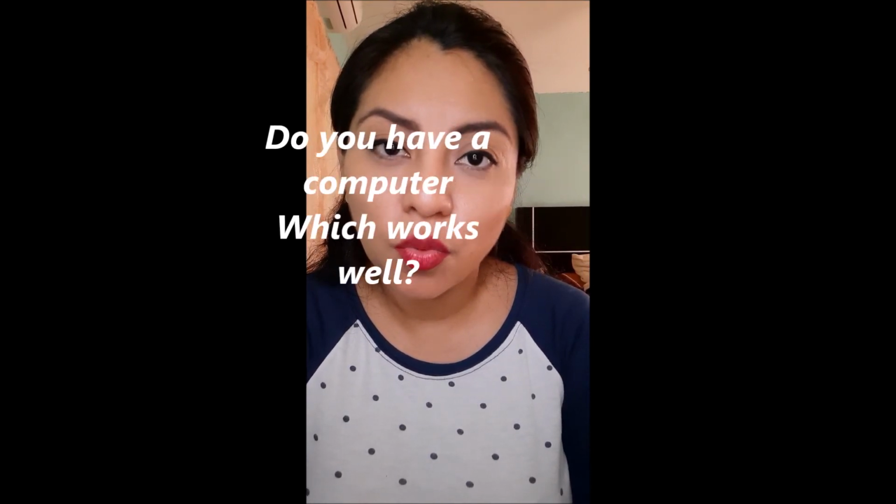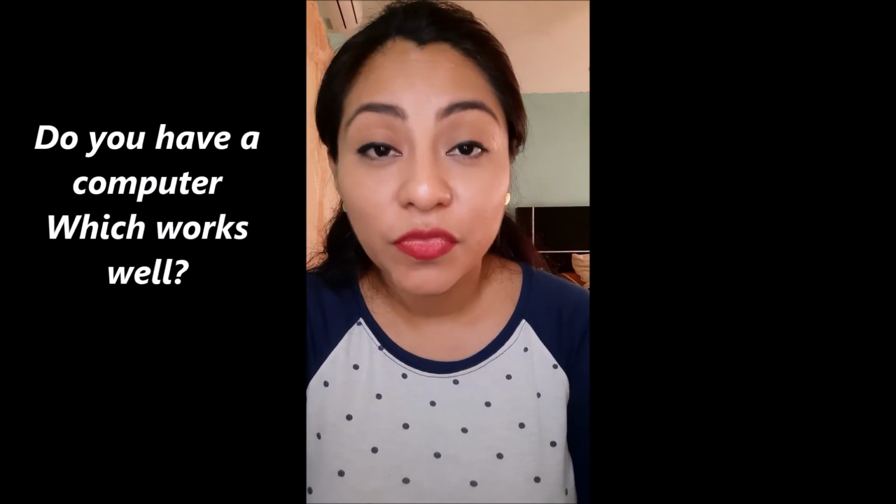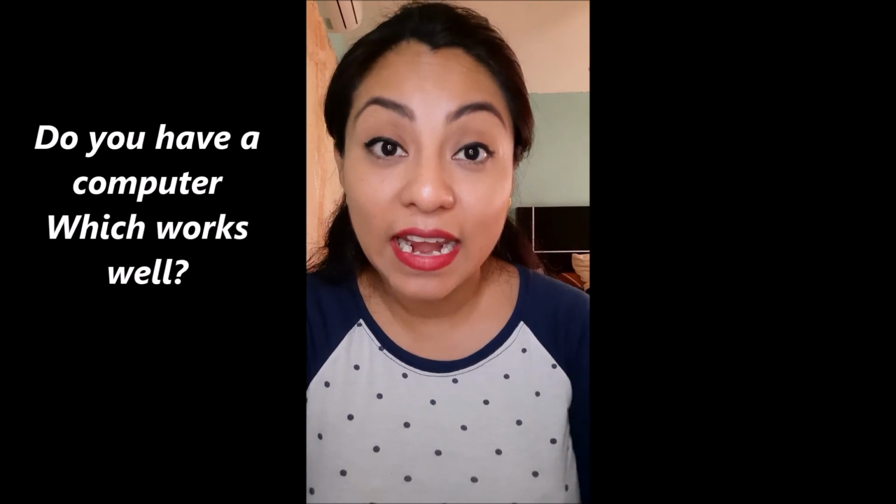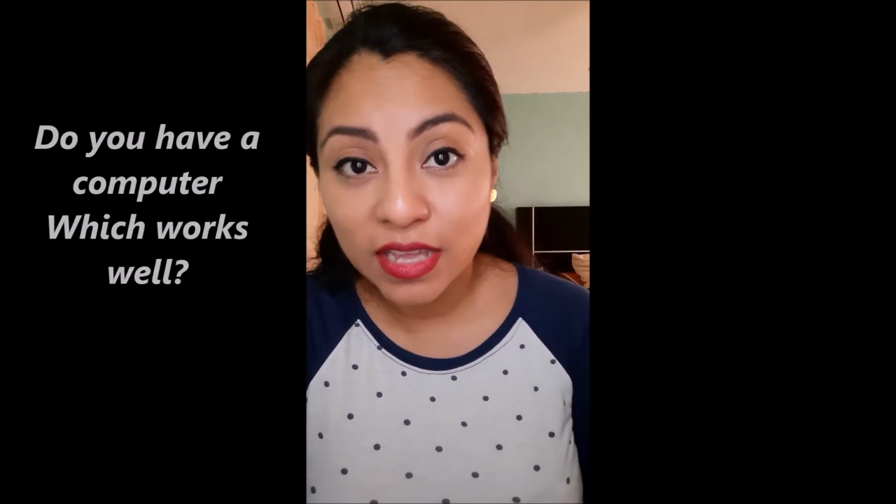And an example is, do you have a computer which works well? ¿Tienes una computadora el cual trabaje bien? Si se dan cuenta, aquí es una cosa de la que estoy hablando, que es la computadora. Y luego seguida de la oración, works well. Utilizo works porque como es una cosa, está en tercera persona.